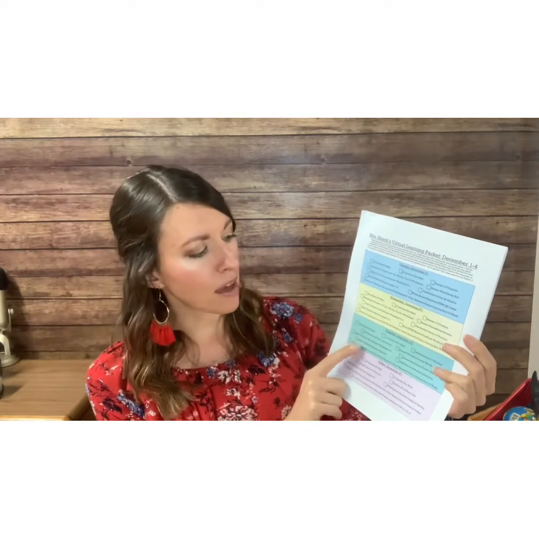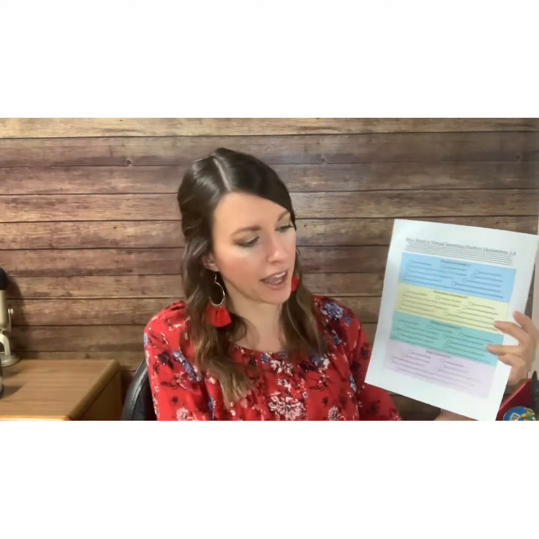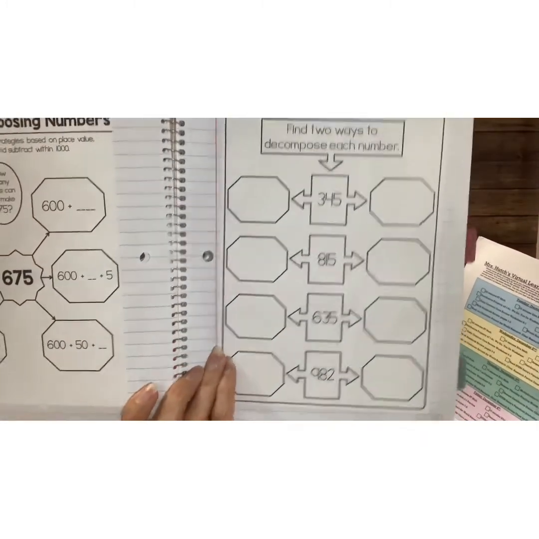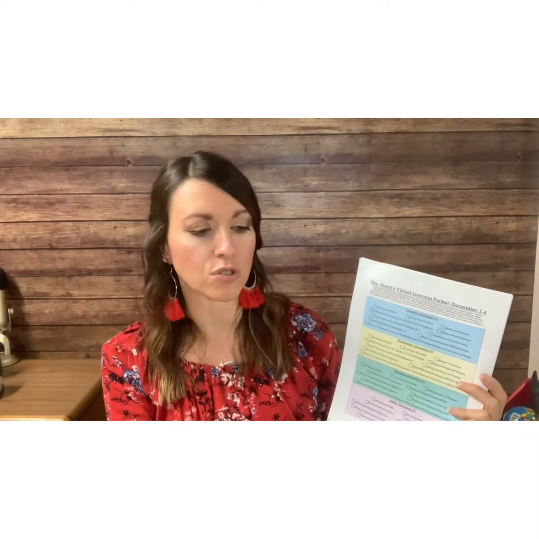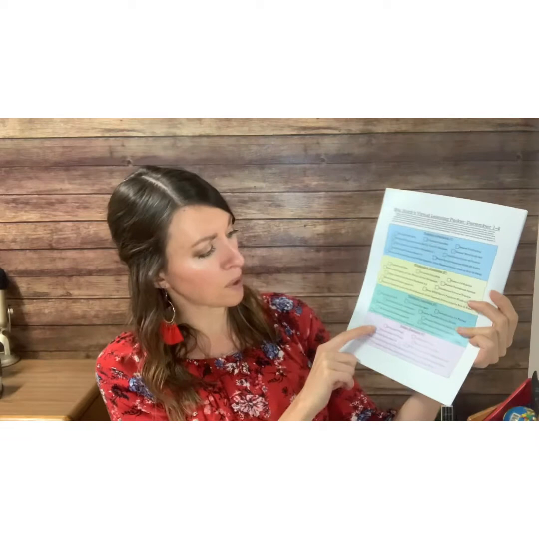And then math notebook review, pages 5 and 6, which today for 5 through 6, you are going to work on decomposing numbers. And that's really similar to expanded form, but then you can also break it apart further. So it's really just how you can break apart numbers. So I'll give you a lesson on that as I transition to explain everything.